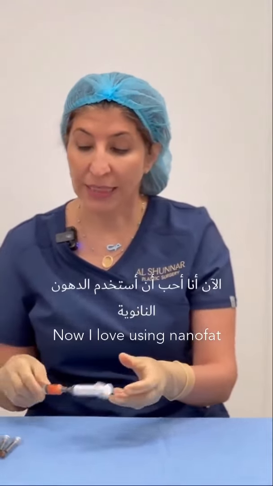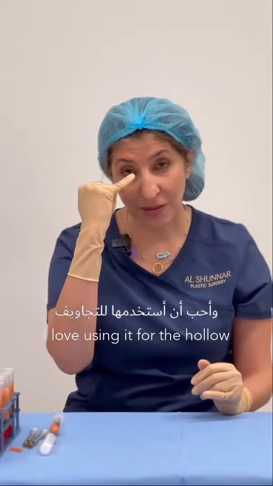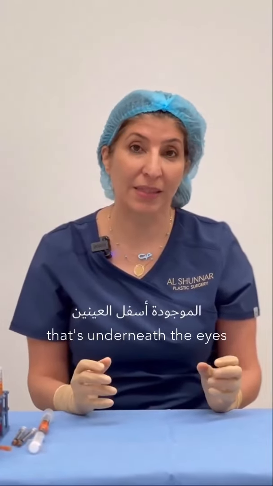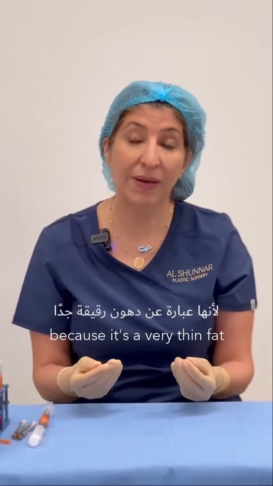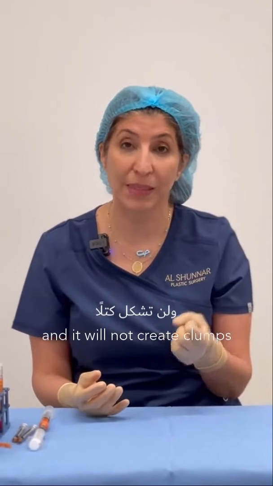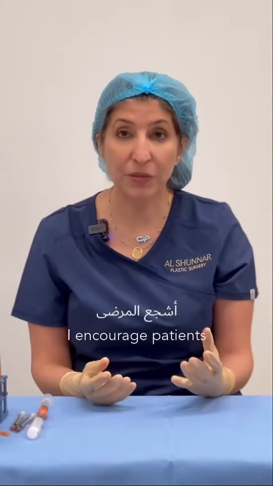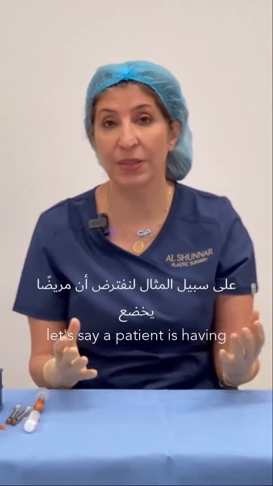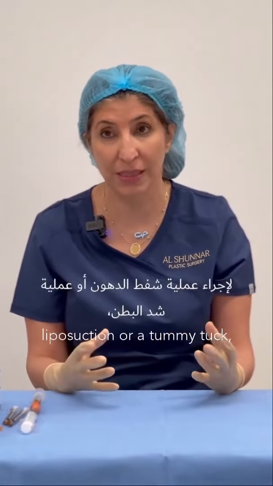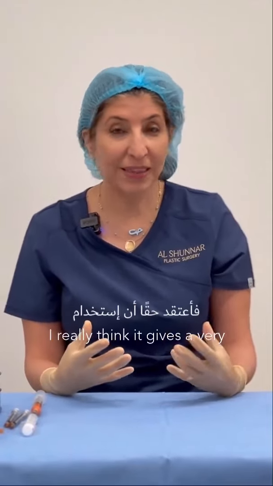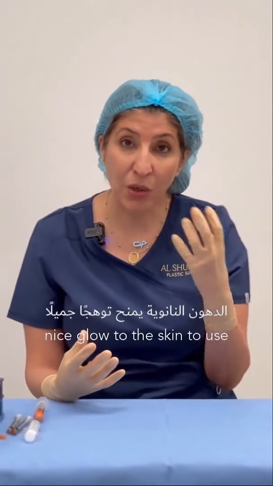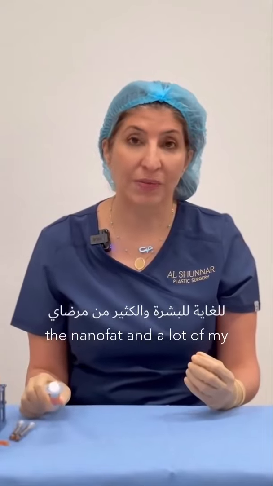Now, I love using nano fat for facial rejuvenation. I love using it for the hollow that's underneath the eyes because it's a very thin fat and will not create clumps since the skin here is very thin. And oftentimes I encourage patients to do fat transfers. Let's say a patient is having liposuction or a tummy tuck. I really think it gives a very nice glow to the skin to use the nano fat.